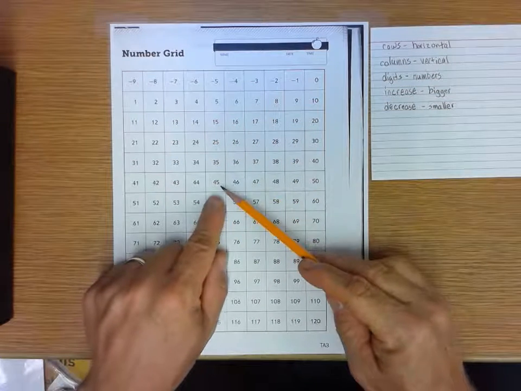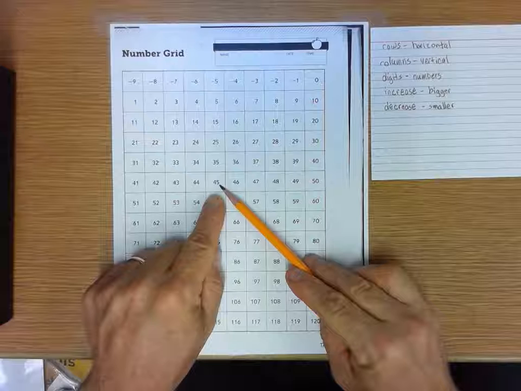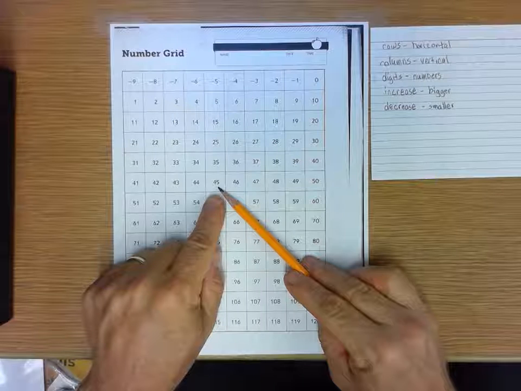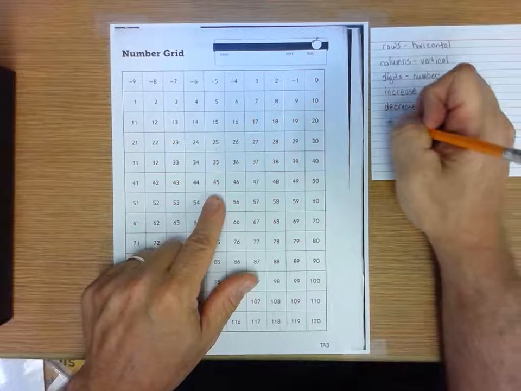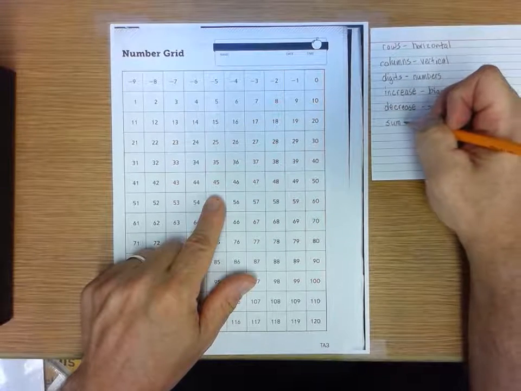Let's say 45. If you add to a number like 45, let's add 1 to that number. Where on the grid is the sum? Well, let's go over here and let's write down the word sum, because that's maybe a new vocabulary word.